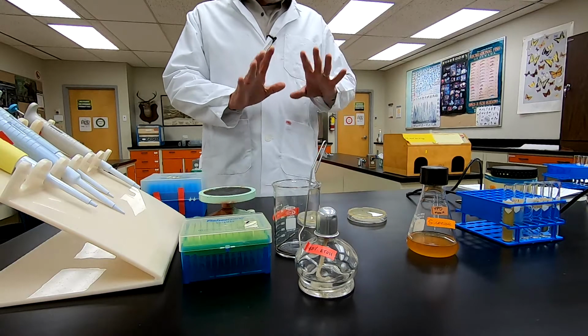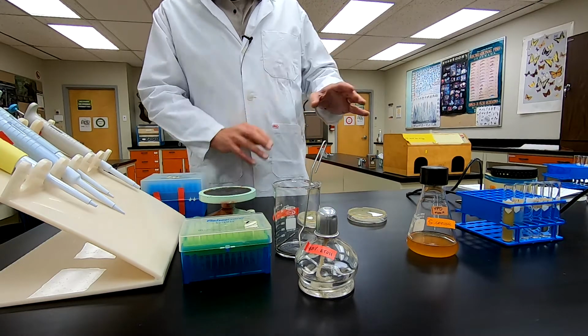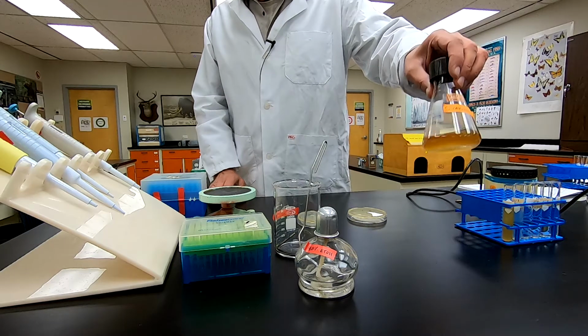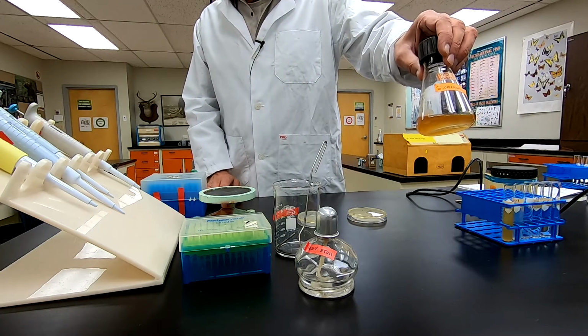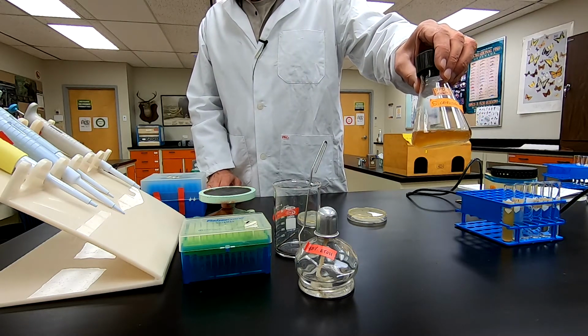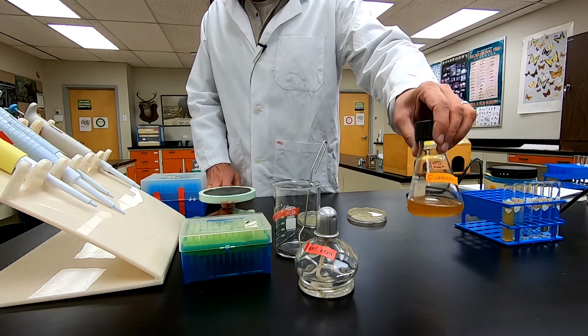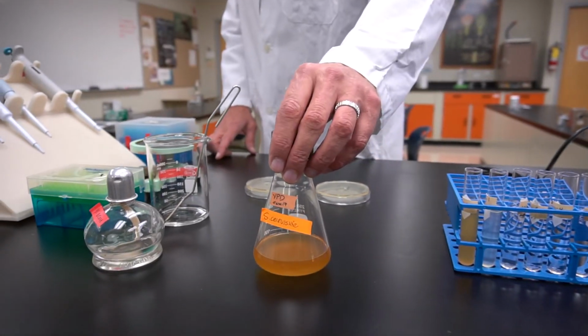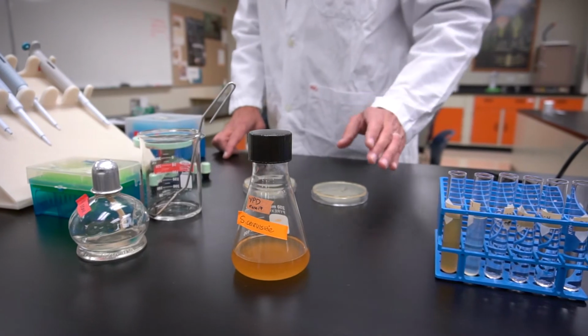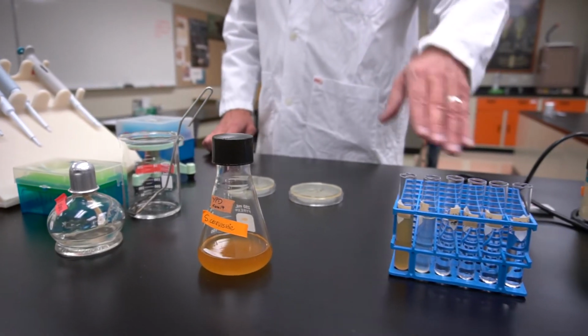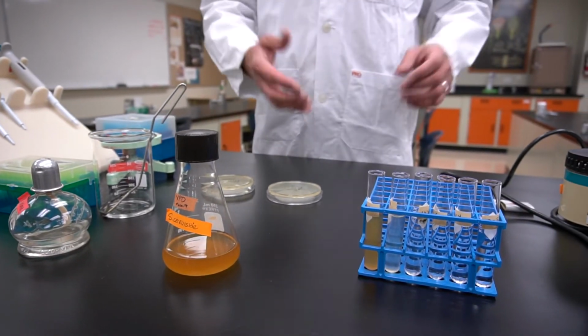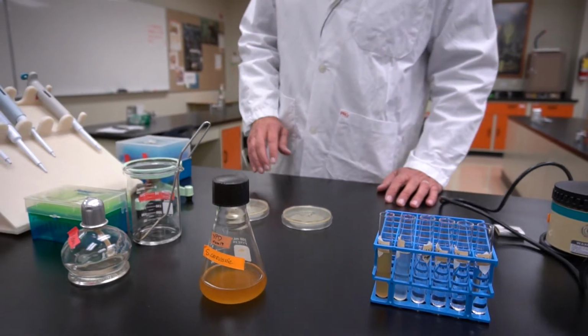So in order to prepare the plates, we have to dilute the concentrated auxotrophic strain in order to make appropriate dilutions for media that contains and does not contain histidine. I've already done this. Let me just walk you through how this would happen.